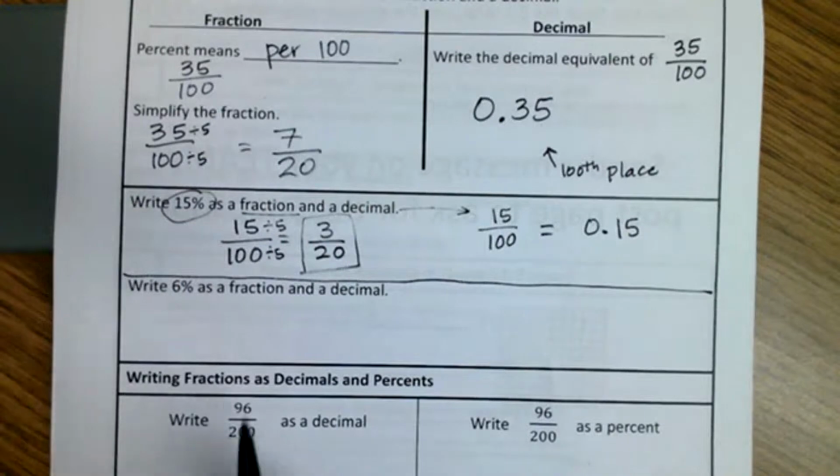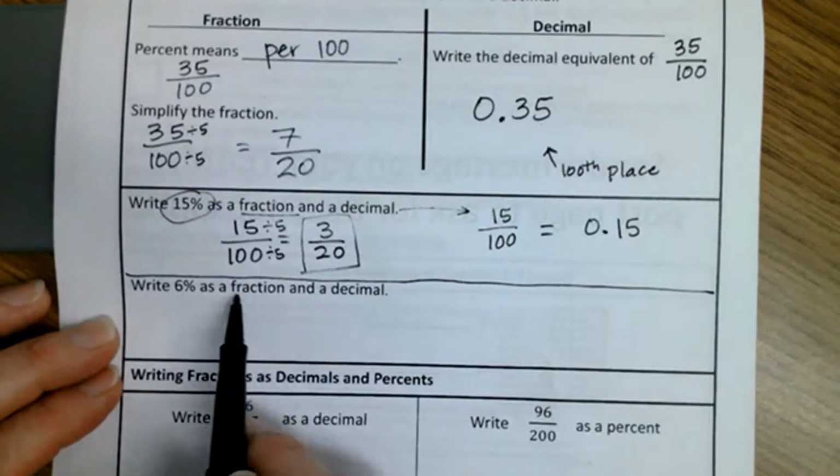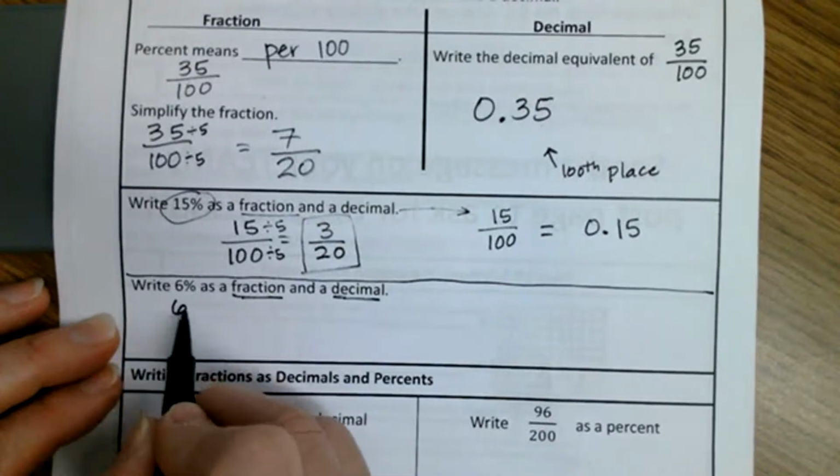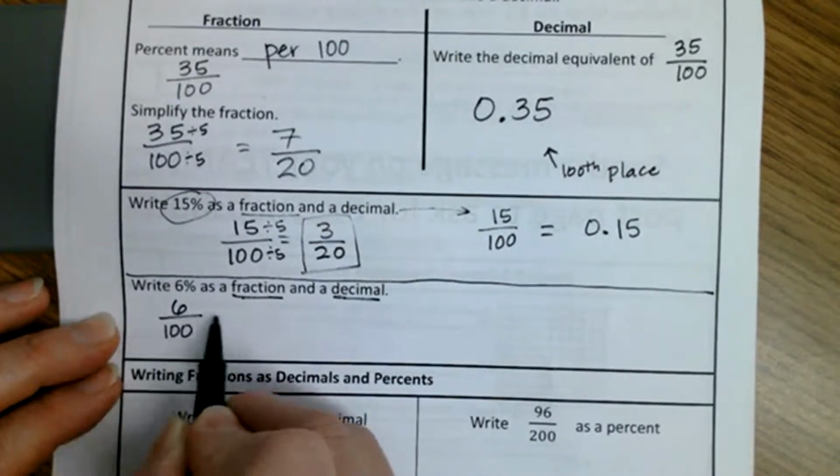Let's do 6% as a fraction and a decimal. The fraction again is going to be 6 out of 100.